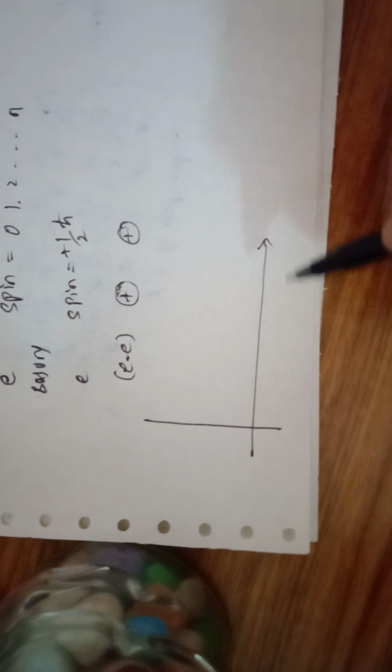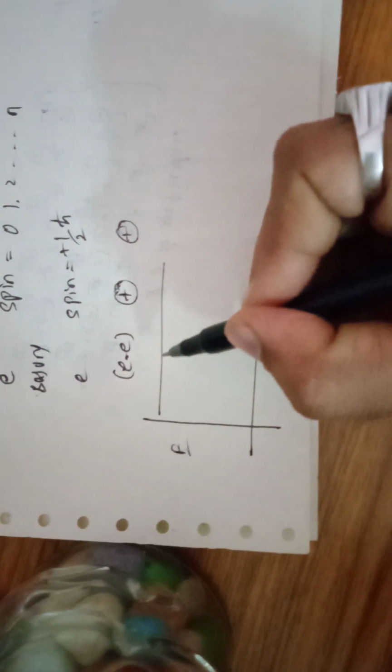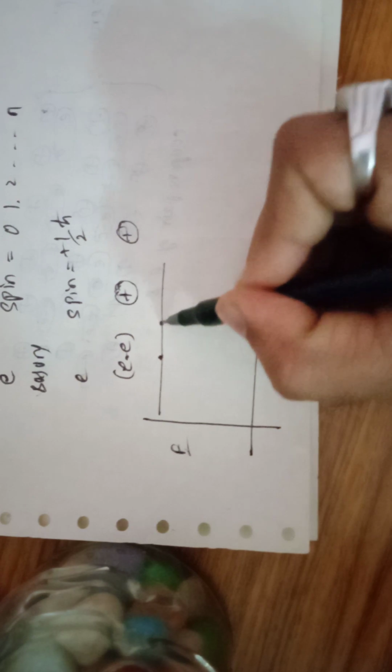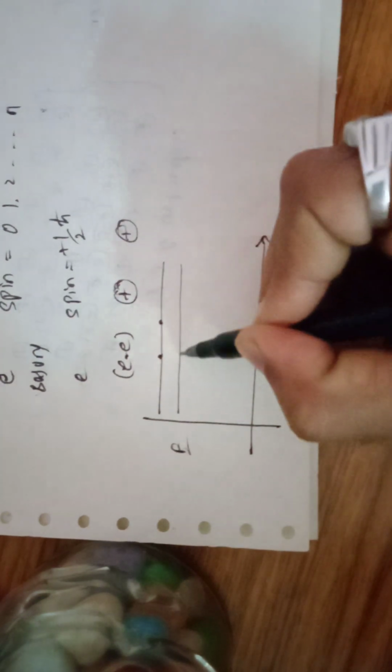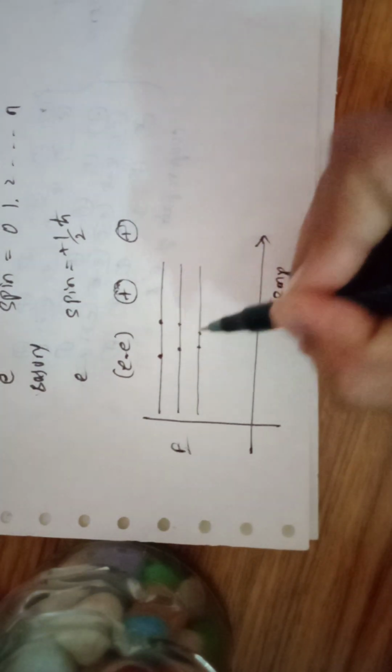For example, if you plot the variation of temperature with energy, at higher temperature the material becomes a normal conductor. In each quantum state there are not more than two electrons, according to the Pauli exclusion principle.